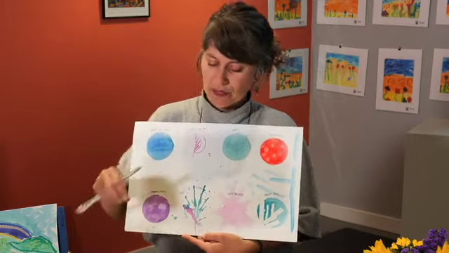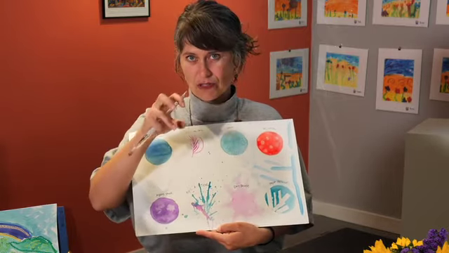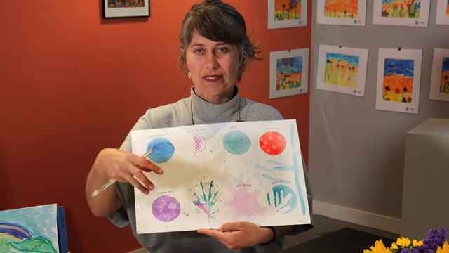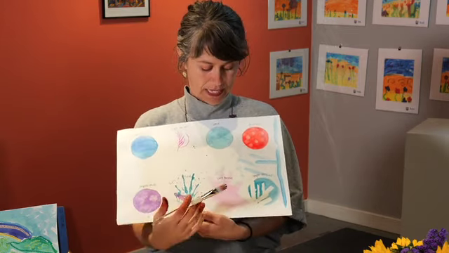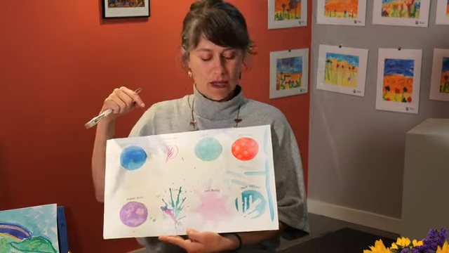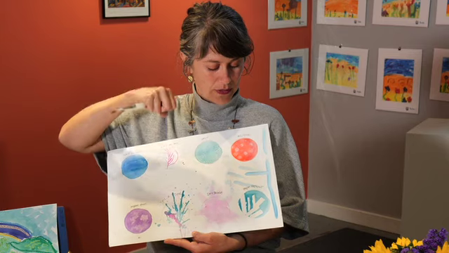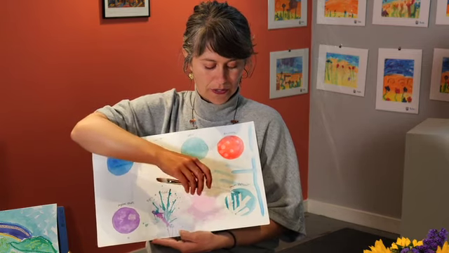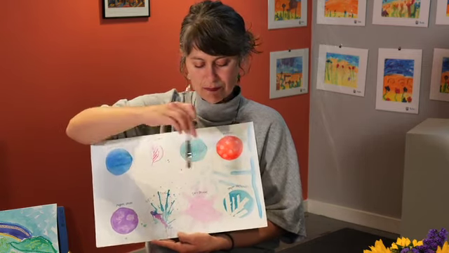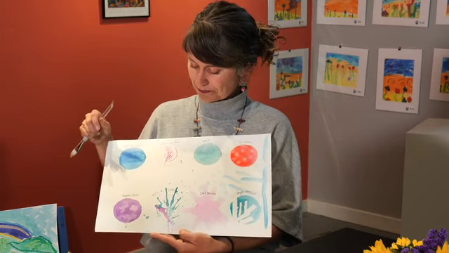Also, I didn't bring any, but you put some salt on your wet paint, and then the salt, like a sponge, sips up the wet paint, and then it leaves these white marks here. You can also use a Q-tip with some rubbing alcohol, and it will bleach the paint and suck it up as well. And then this is tape, where you can put tape down and then paint on top of it or over it. And when you pull the tape up, it keeps it white.